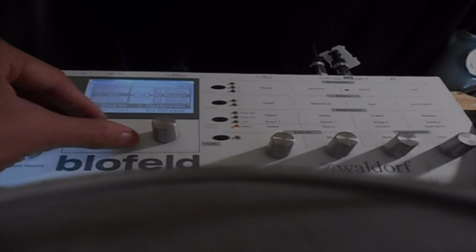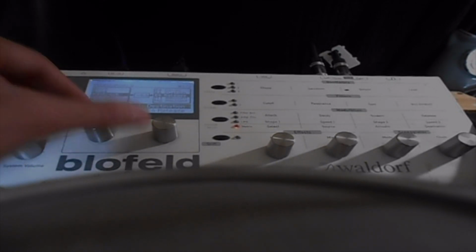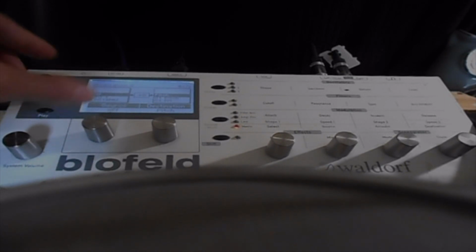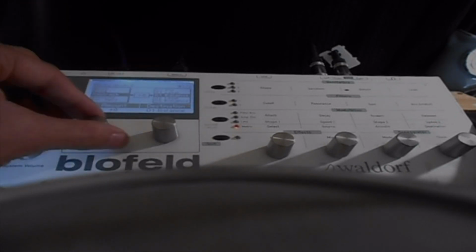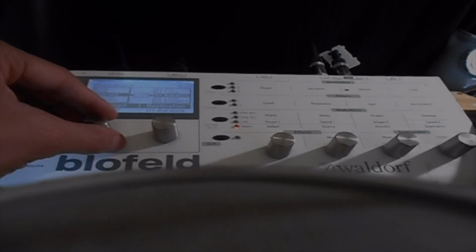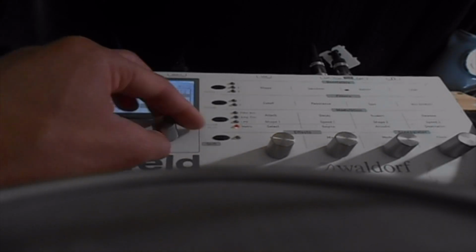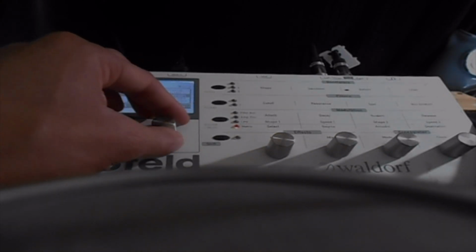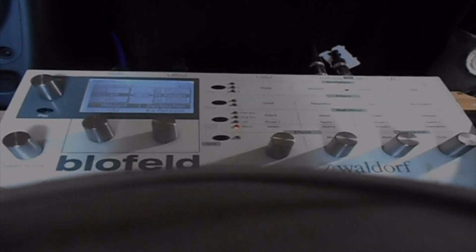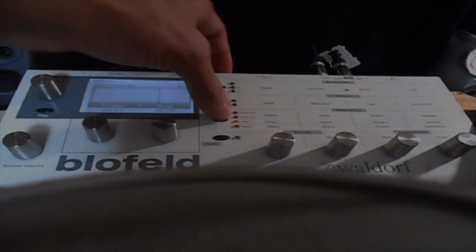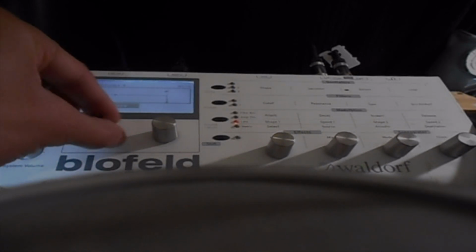Oops. Negative crank. Go to 3. Set key tracking to negative 32. So now it's balanced. And you set that to the decay or release of the envelope again. Go to envelope. This is what you do.